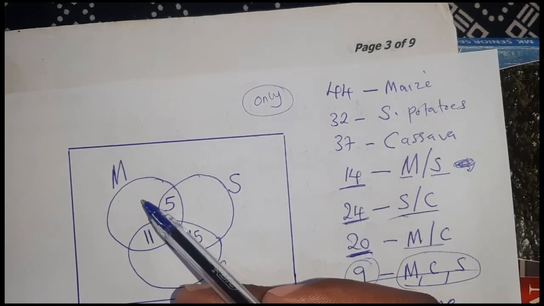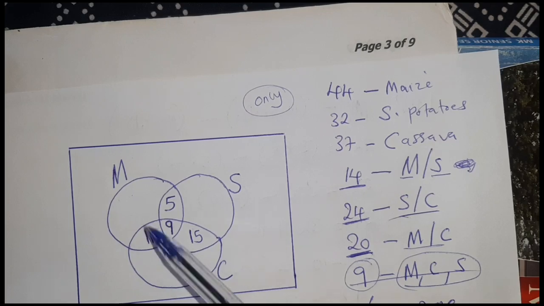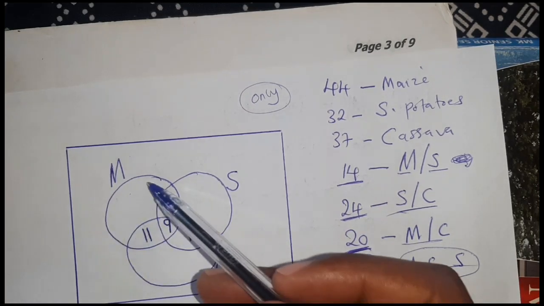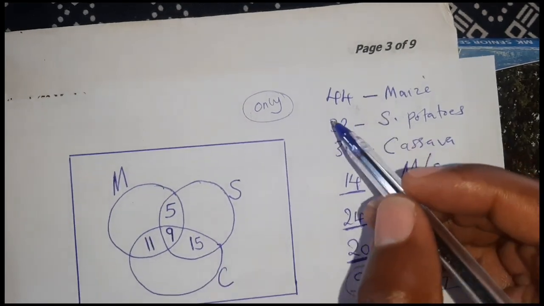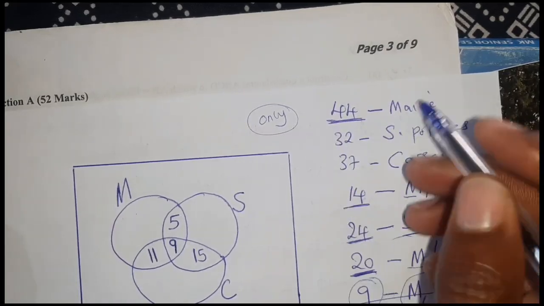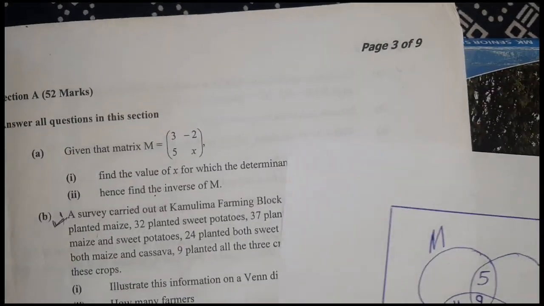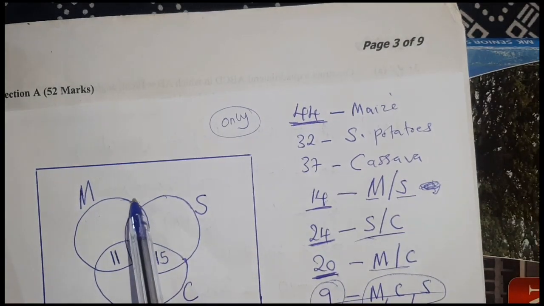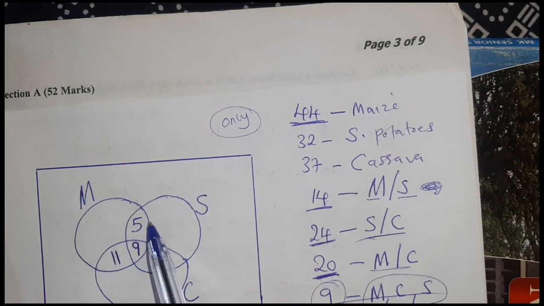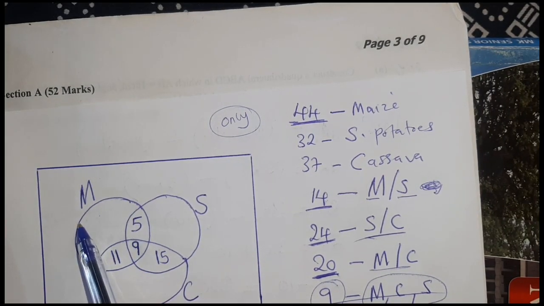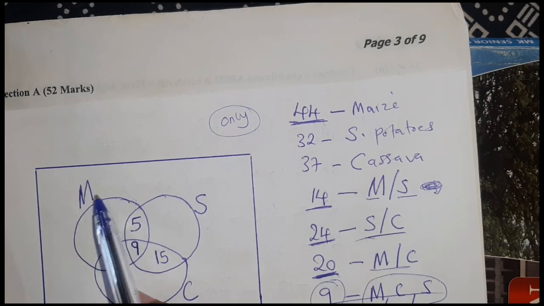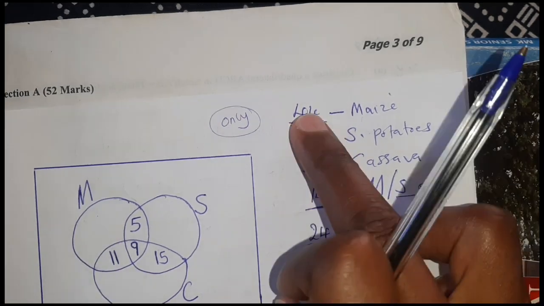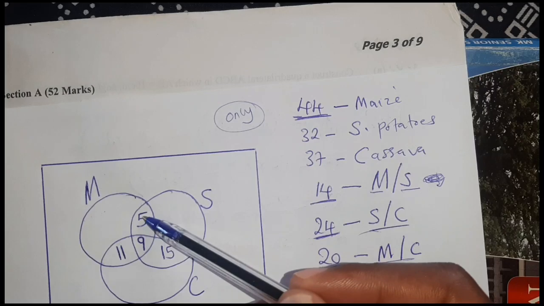Then we are going now to fill in singular sets. So we'll go for maize. They are telling us to say for maize, there were 44 farmers. Okay, 44. So this circle here represents maize. Okay, the farmers that planted maize. So from out of the 44, we've already filled out this.